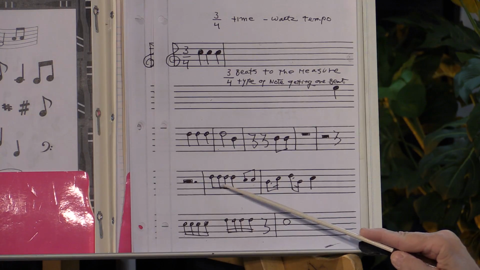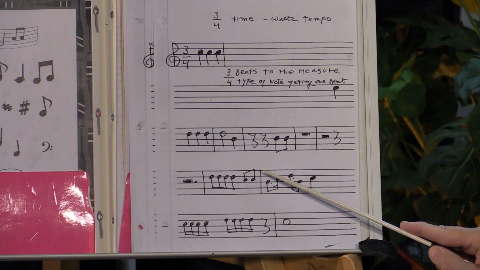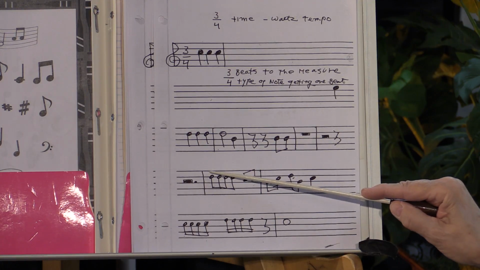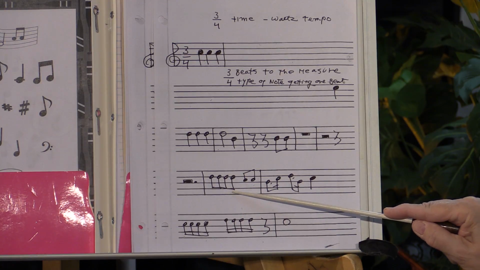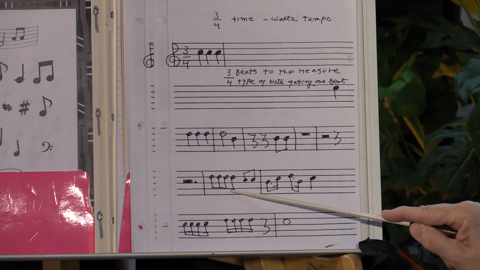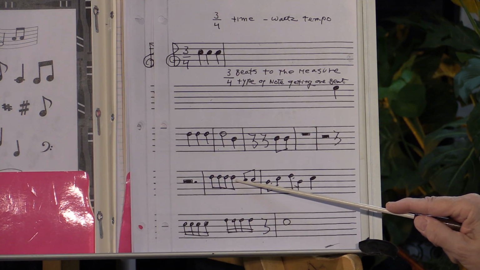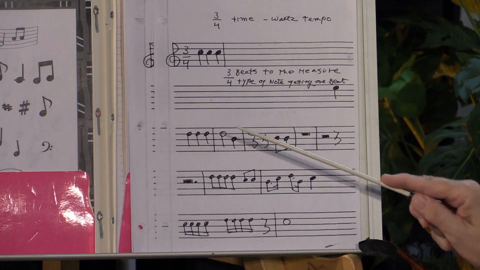Now eighth notes. 1-and, 2-and, 3-and. They can be written different ways. I have 4 eighth notes here, and they all have their stems, and this one line becomes a flag for all of them, and they're all connected together. So I don't have to write an eighth note 4 times with each one having a flag.